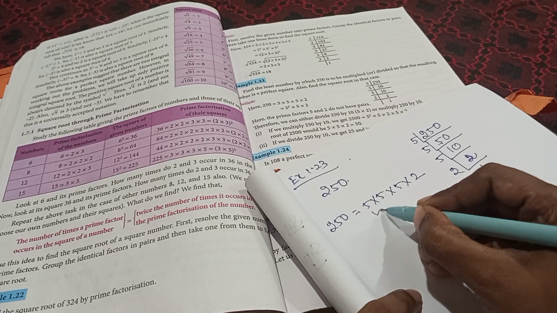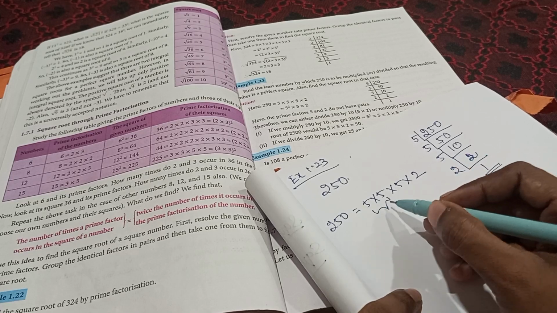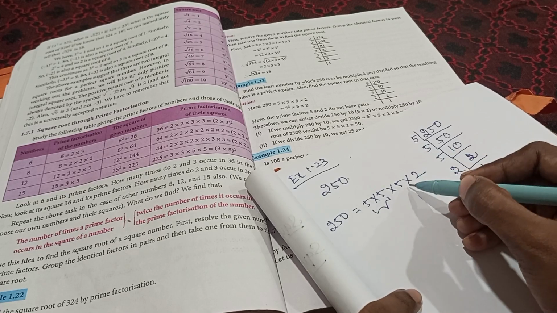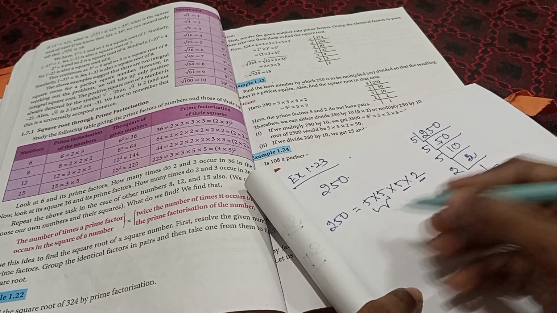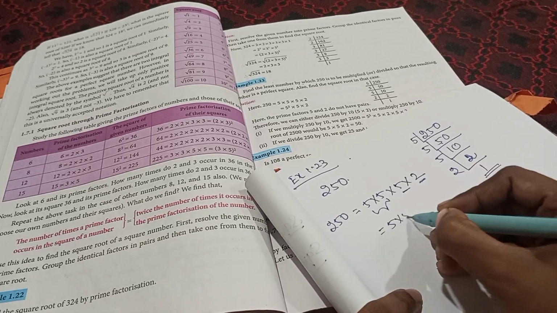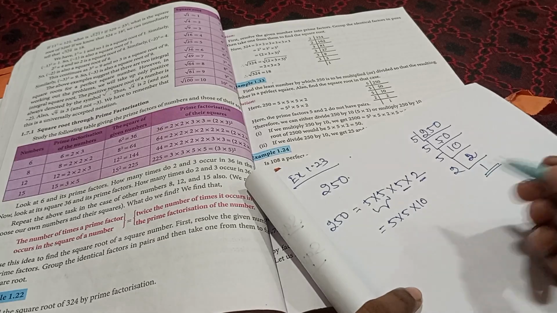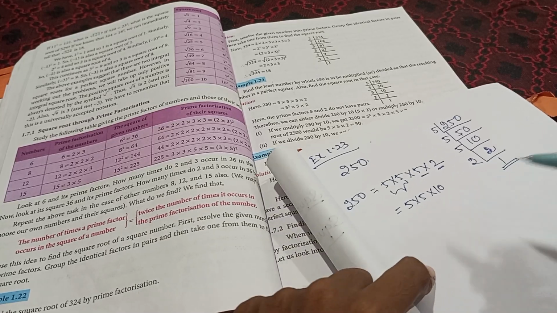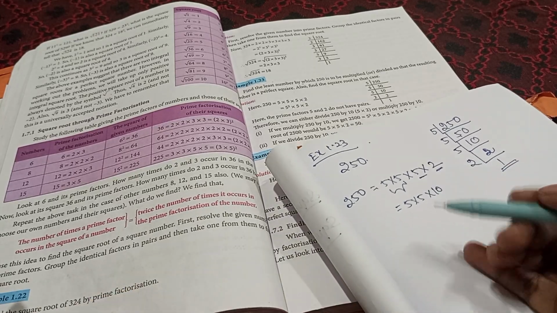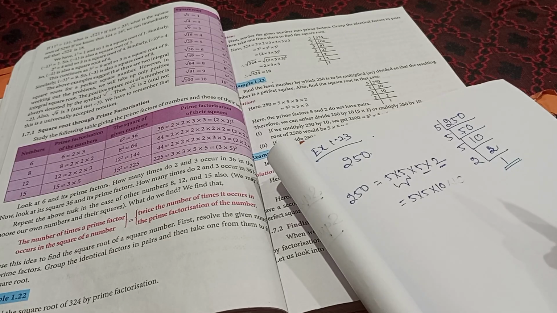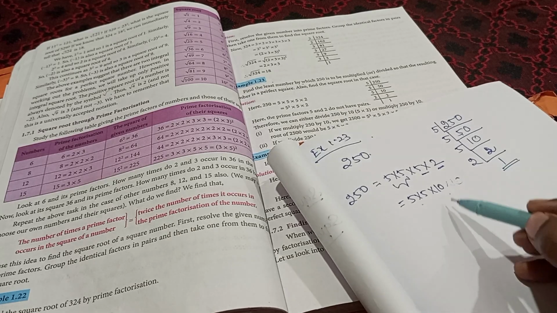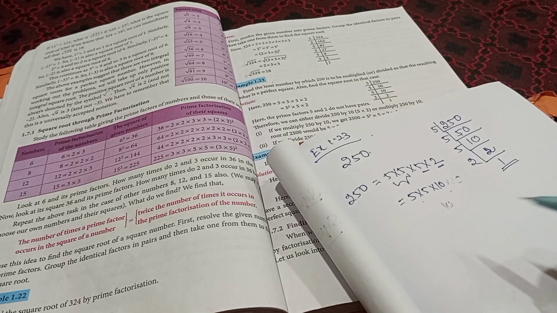So you got 5 two times, so you can take that out. But you see here 5 is 1 here and 2 is also 1 here. So what does it become? 5 into 5 into 10. So if you multiply by what number will you get the perfect square? If you multiply by another 10, you will get a perfect square. Or else, if you divide by 10, you will get a perfect square.